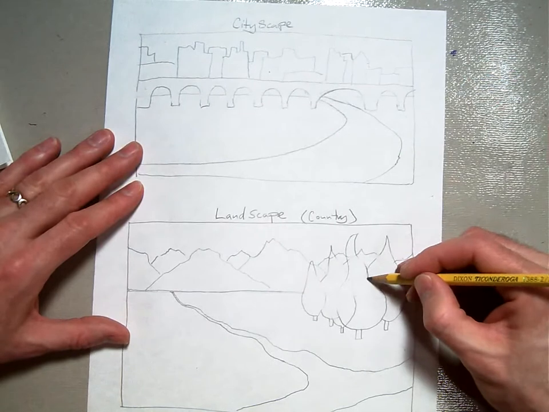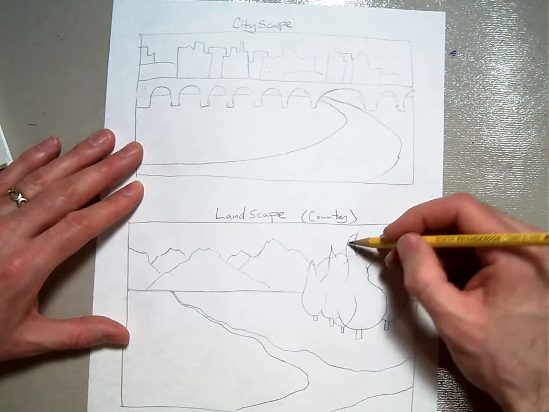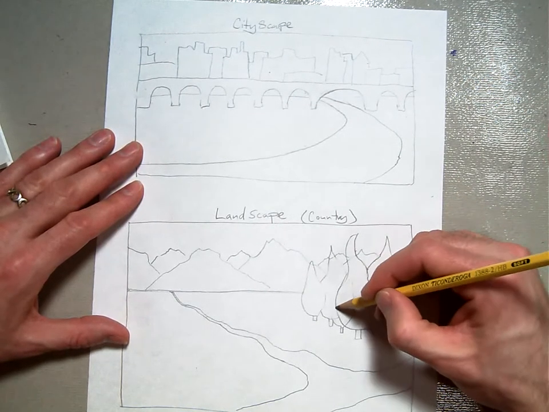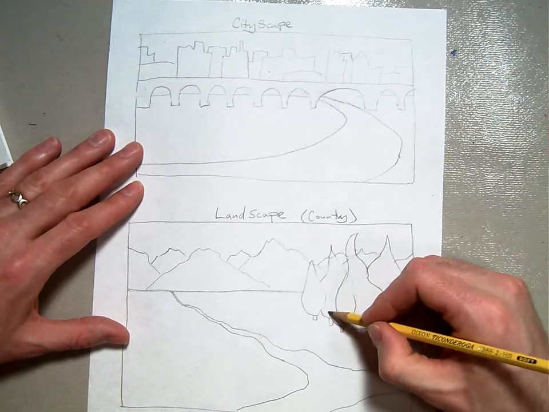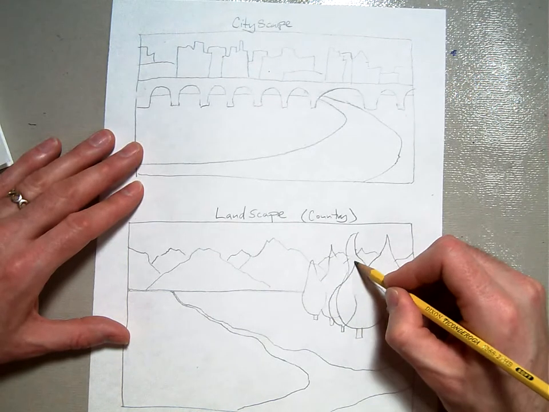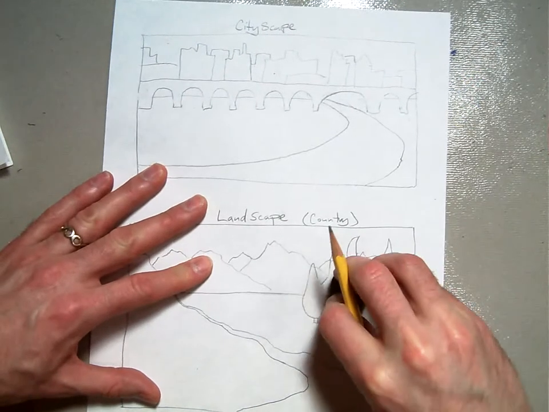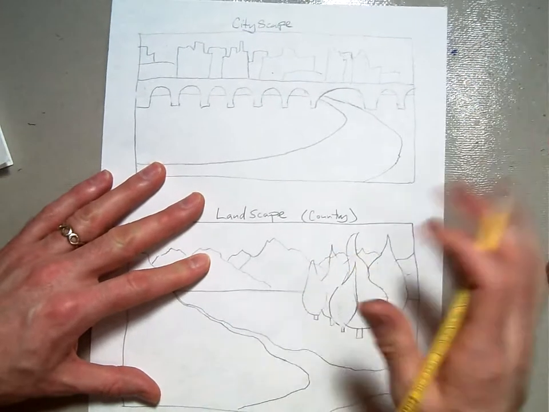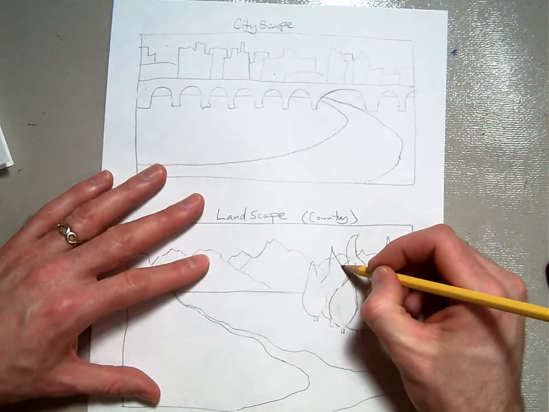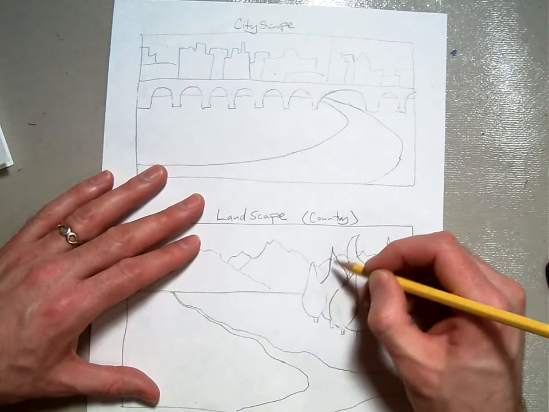Now I'm going to kind of redefine some of these edges to make sure that they're back in there where I want them. Oops, I put my tree back in that I didn't want. I want to get rid of that. It's alright. Okay, there we go. Now you've got your trees in the background.